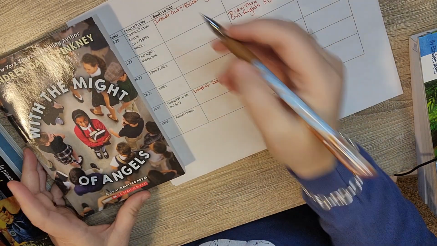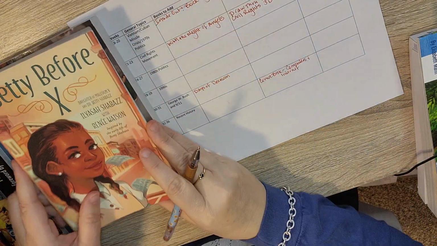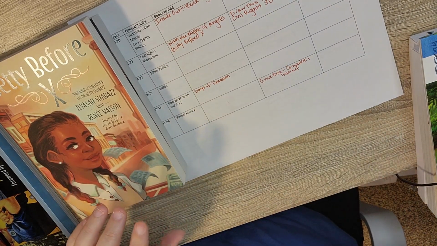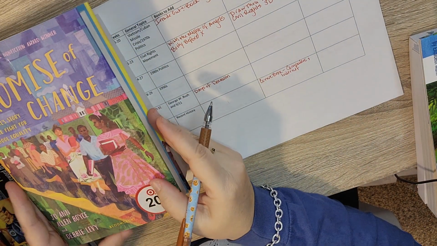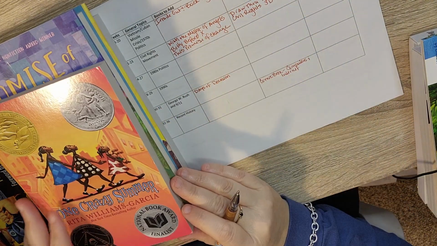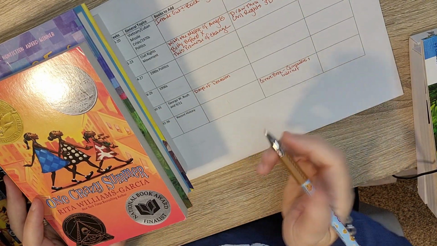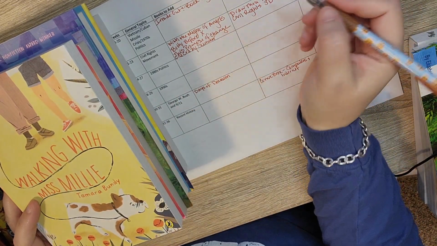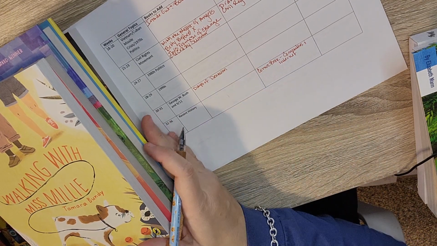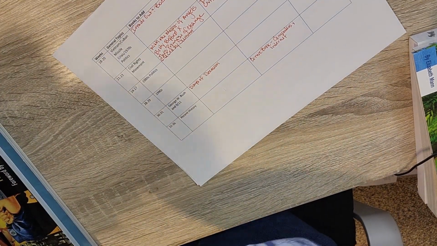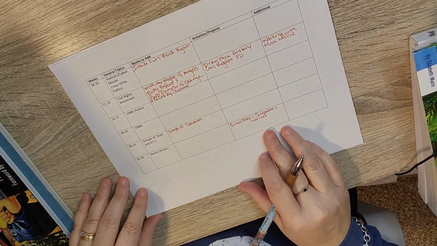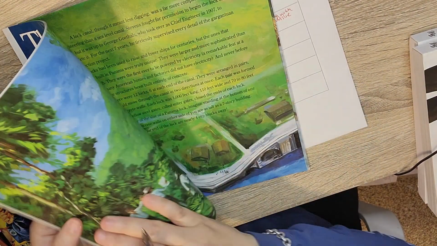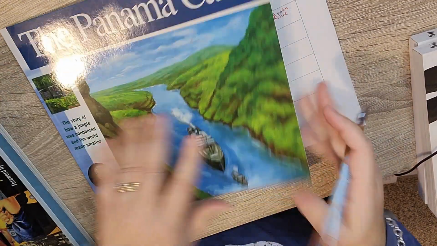So we have With the Might of Angels, Betty Before X, Promise of Change, One Crazy Summer, and Walking with Miss Millie. I've also found this Panama Canal book, which we're going to include.